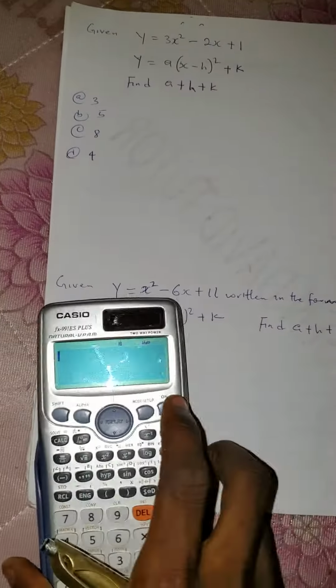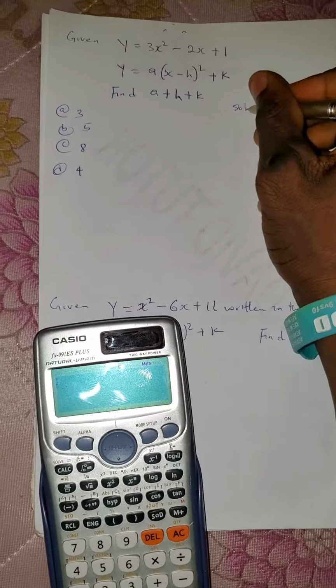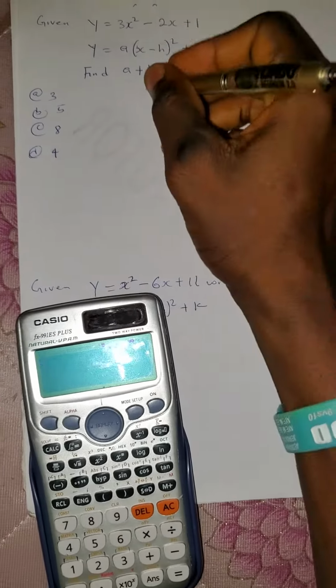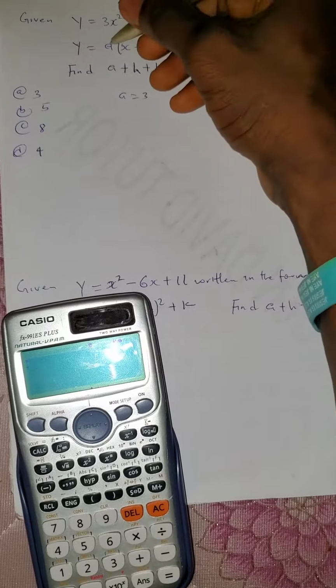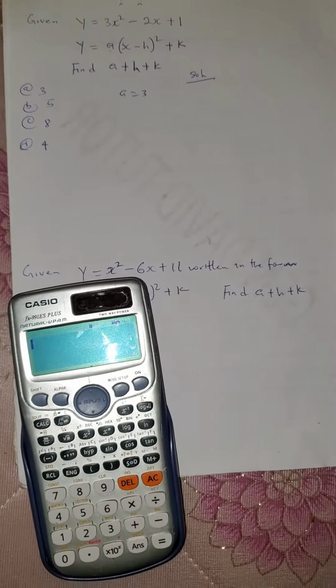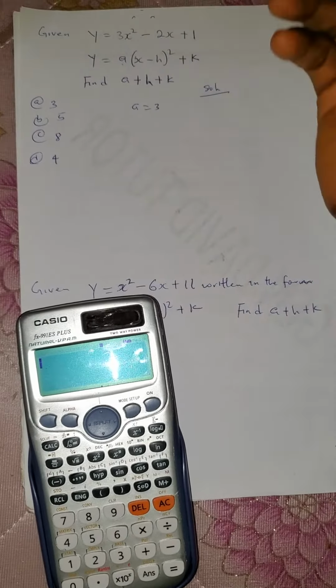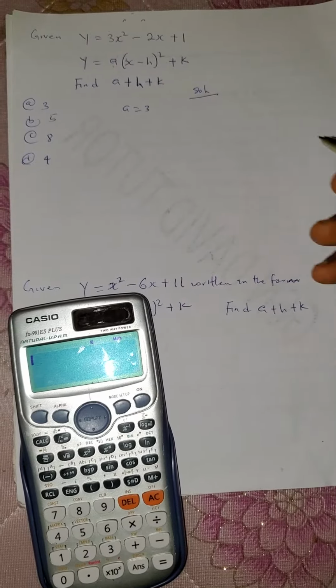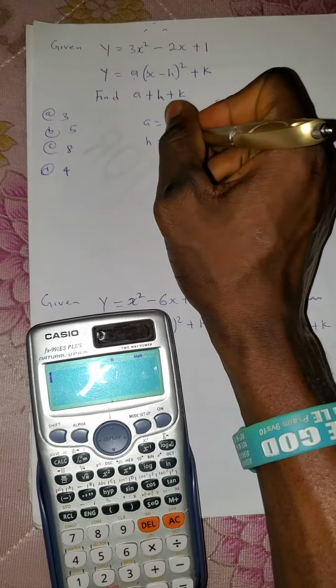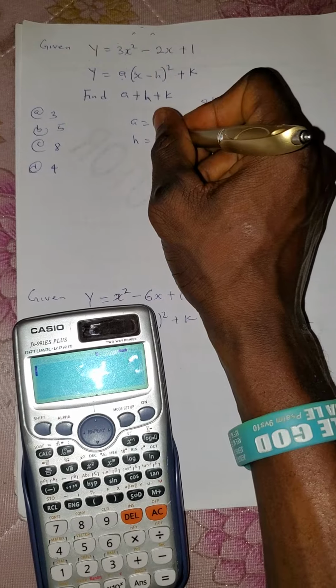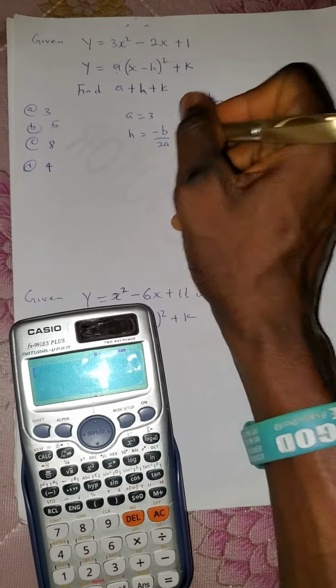Now follow this method. The method says, let us follow the process. Our a here is equal to 3. Just compare this with the coefficient of x here. So a is the coefficient of x squared here, so that's why we have a to be 3. And our h is minus b over 2a.